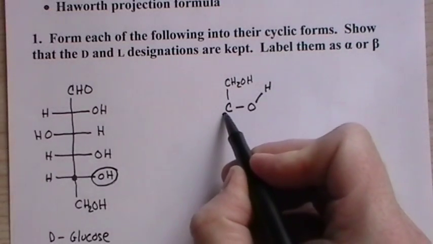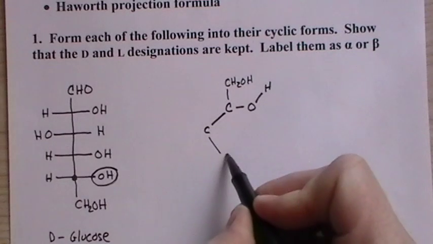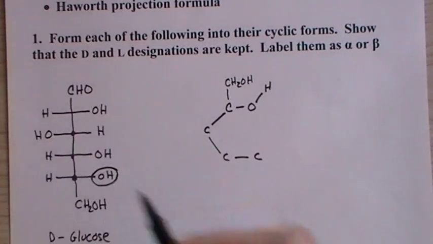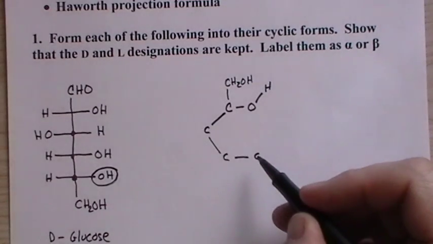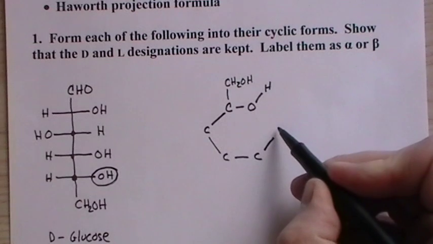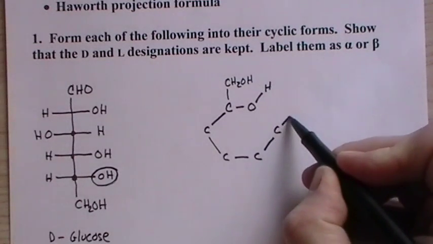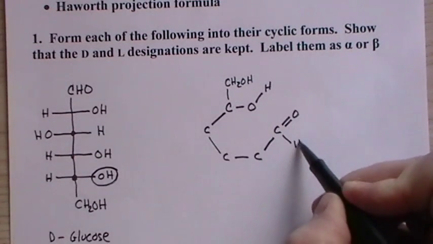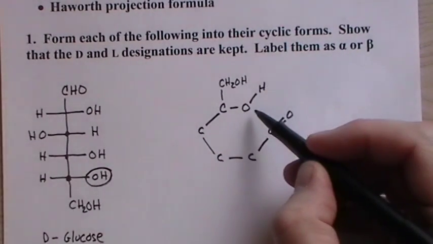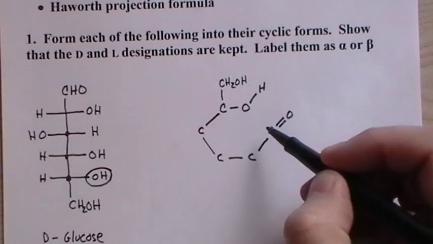Now we go around. We have one carbon, 2, 3. So we're doing this, 2, 3, and then 1, 2, 3, 4. Then the fifth one is the one that has the aldehyde group. Now you have an aldehyde and a hydroxyl group, and those are going to react together.